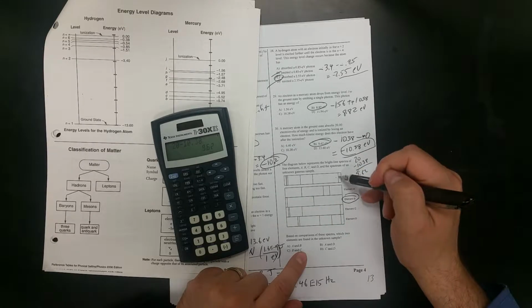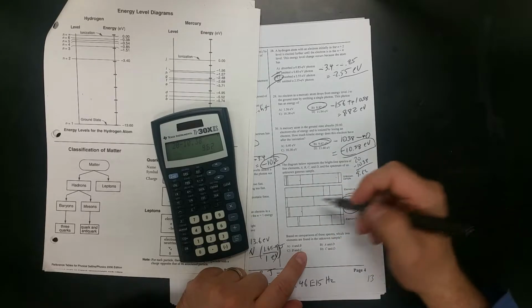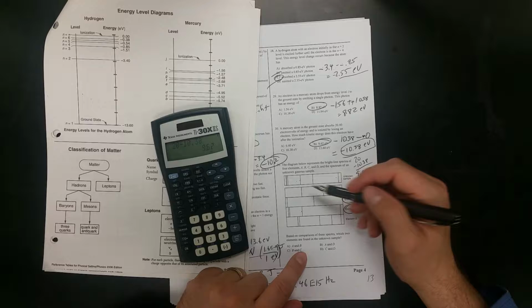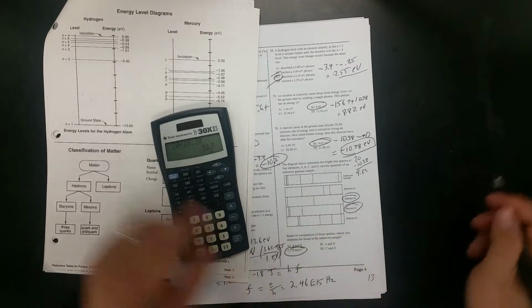C, you look. There is a line. There are 2 lines there, so it looks like C is also in there. D, there's no lines there. There's no line there. There's no line there. So it's got to be B and C. It's the answer C.